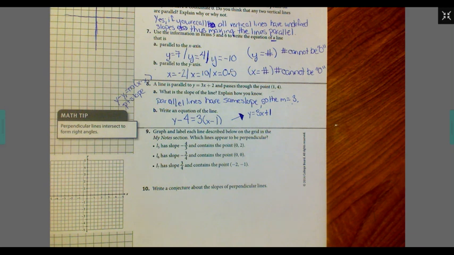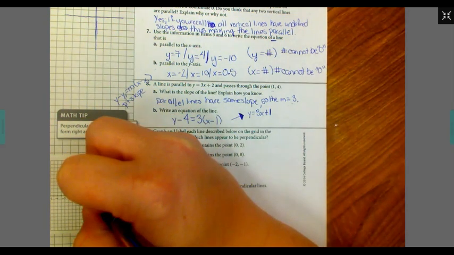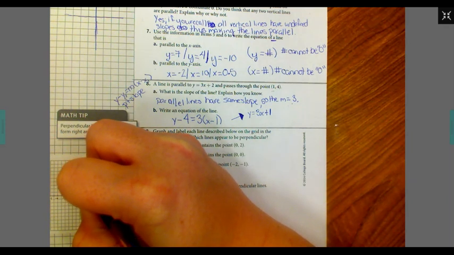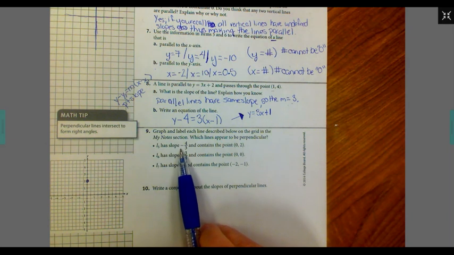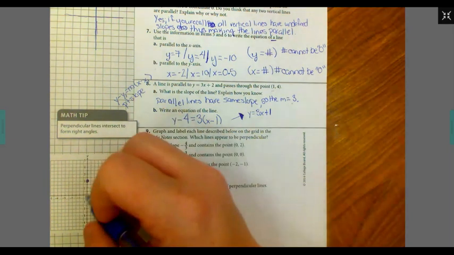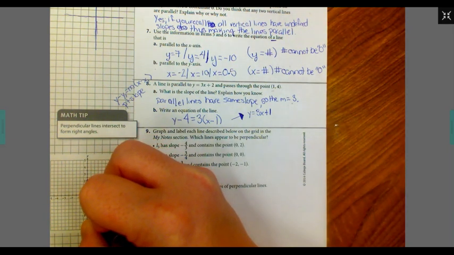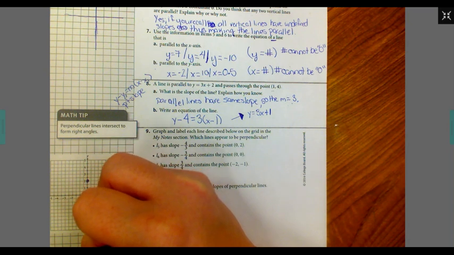L5 has a slope of -4/3 and contains the point (0, 2). So I'm going to start at (0, 2), which is located right here. And it says we go down 4 units, right 3 units. So I'm going to go down 1, 2, 3, 4.